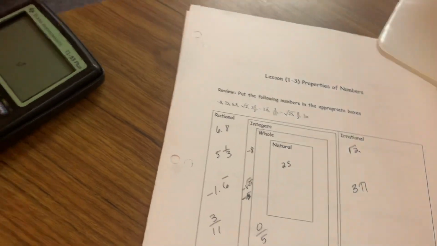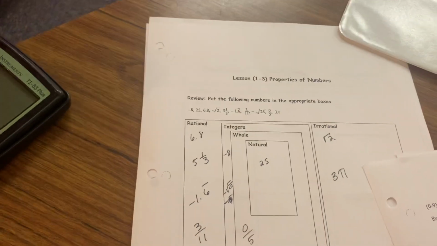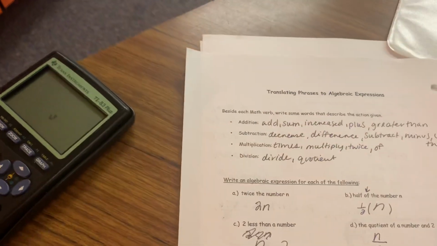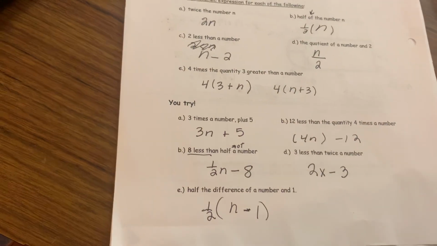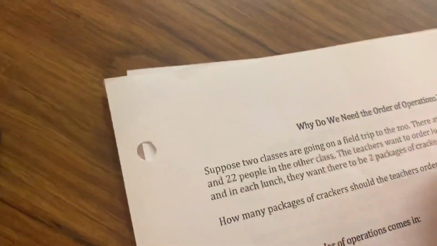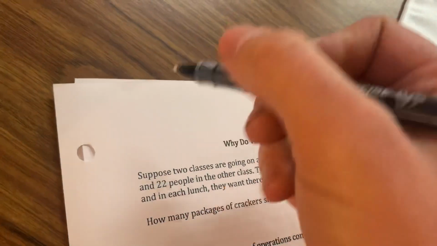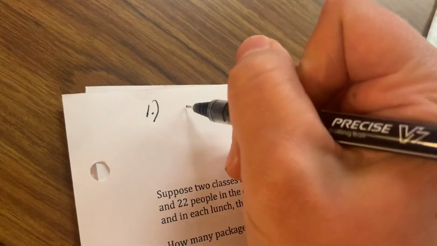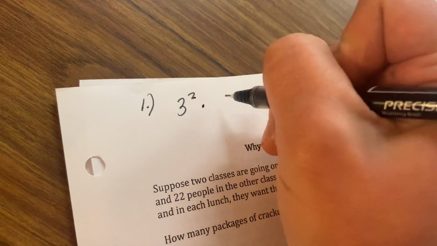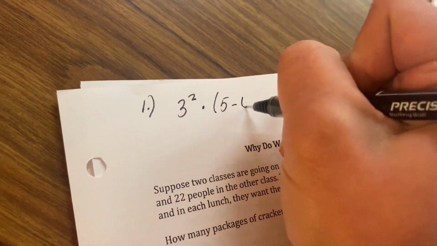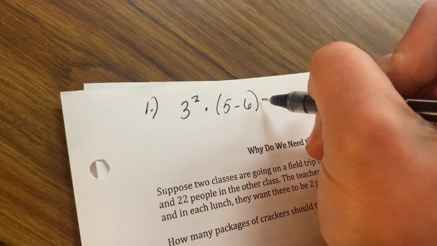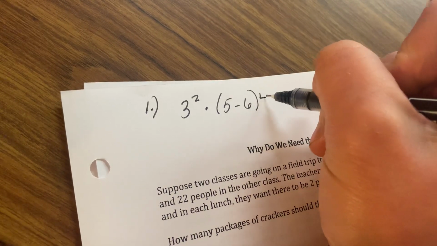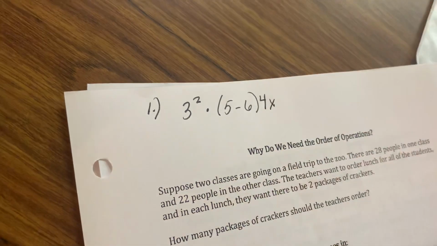So let's do a checking for understanding now with PEMDAS and translating phrases, okay? We did a checking for understanding by doing the you try with the translation, but let's try one with PEMDAS here. I want you to try these two at the top. So just flip to this page, or you can write on a scrap sheet or wherever, and I want you to try 3 squared times 5 minus 6 times 4x.